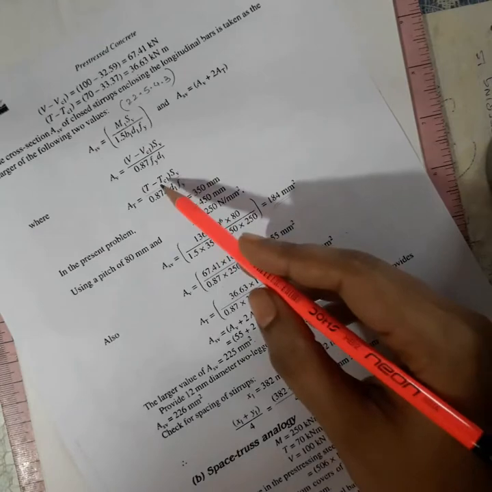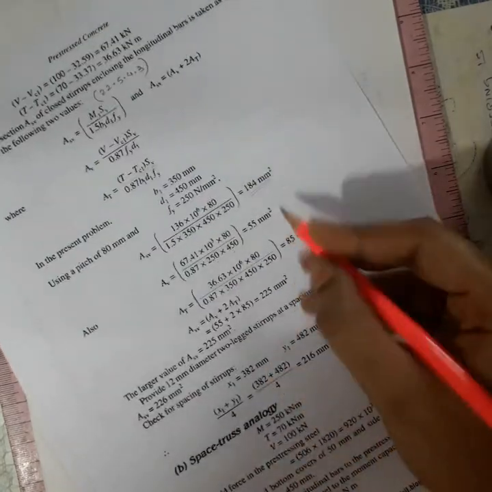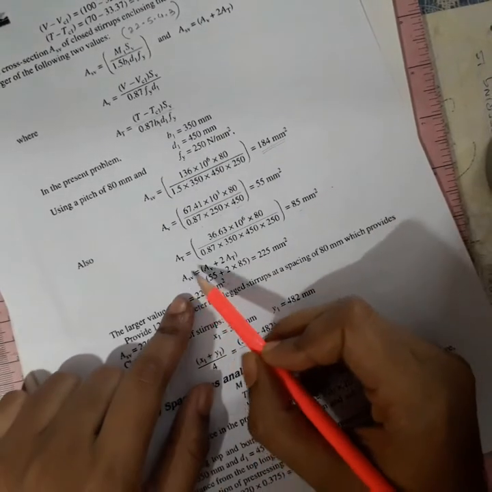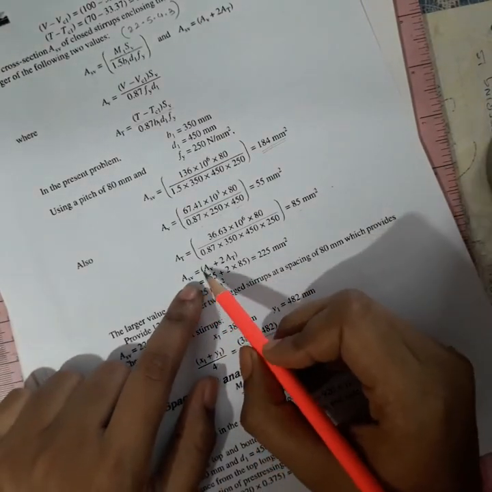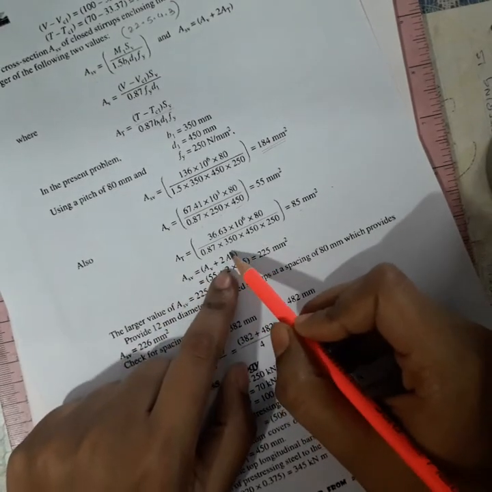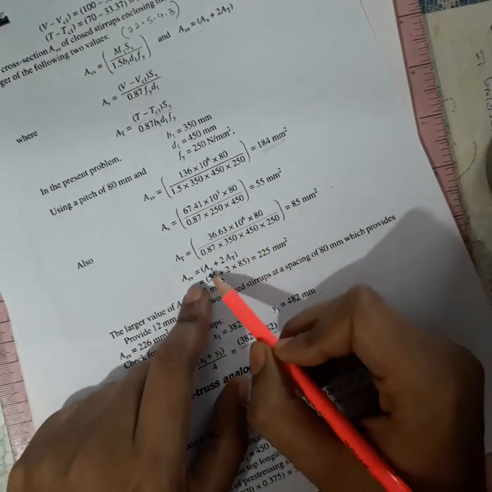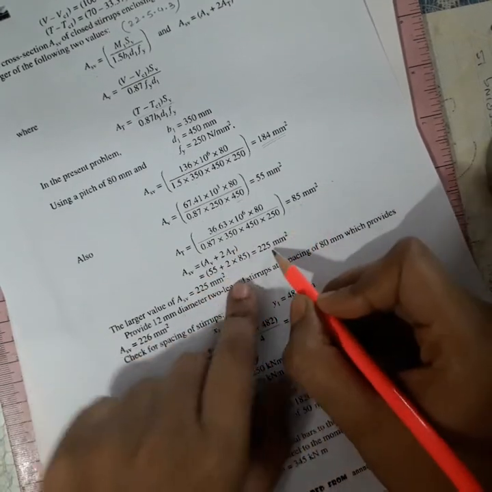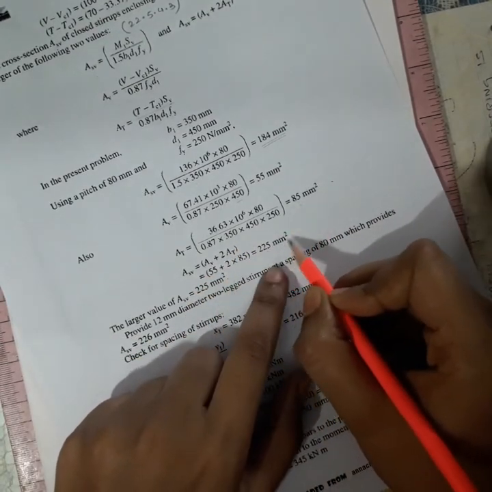So after putting all the corresponding values, we have got this corresponding areas. So this ASV is calculated as equal to AV plus 2 into A capital T. So this is for shear, this is for torsion. So we have got 225 millimeters square.